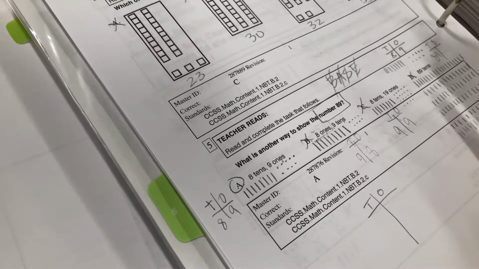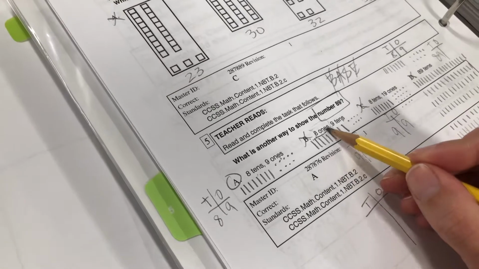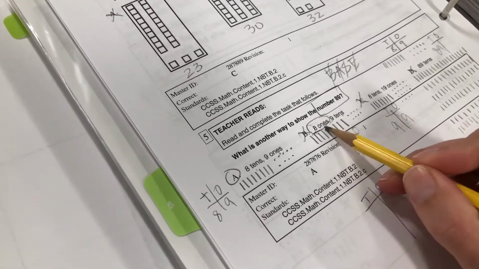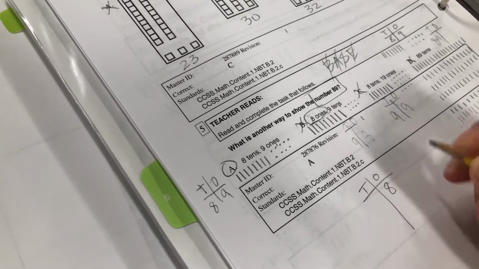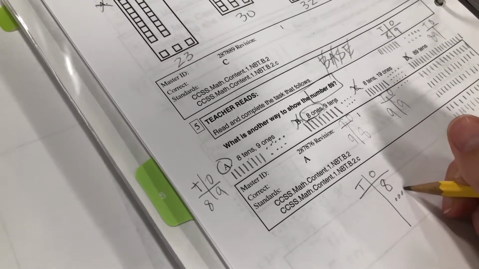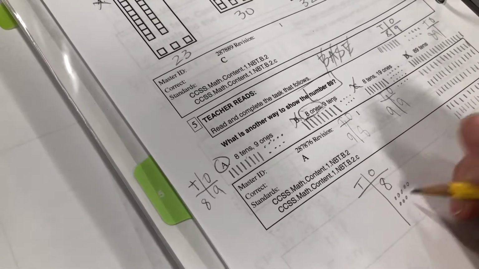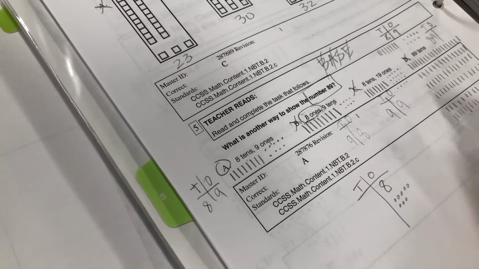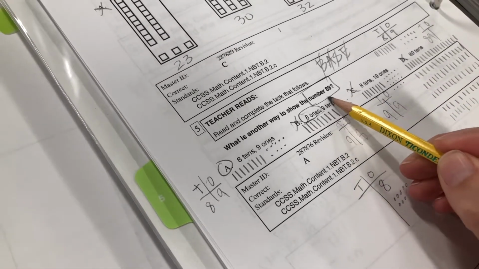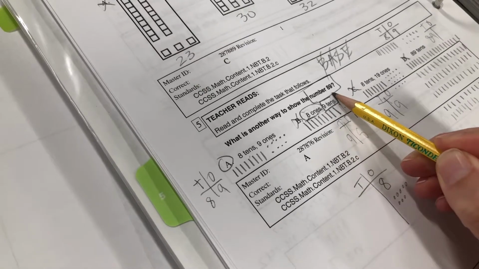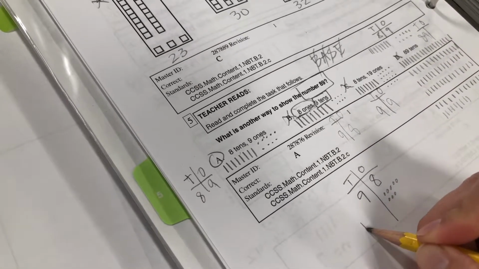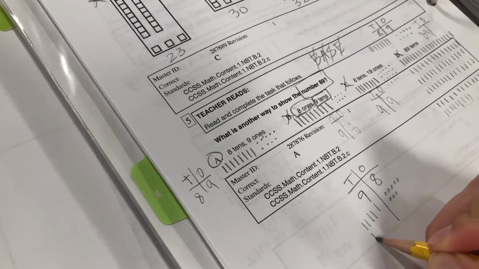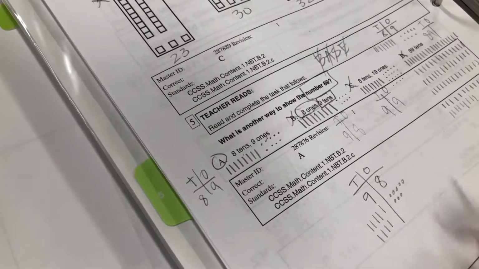So always starting with the ones. How many ones do we have? We have 8 ones. I'm going to put that over here, and I'm also going to draw my model with it. Then I have, maybe I'll put a box around my tens. How many tens do I have? I have 9 tens, and I'm going to draw 9 tens.